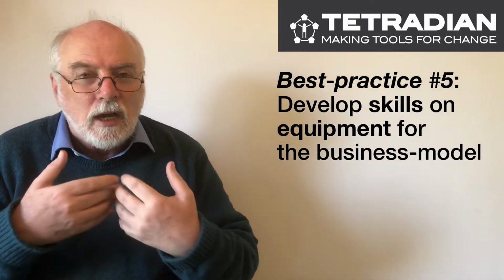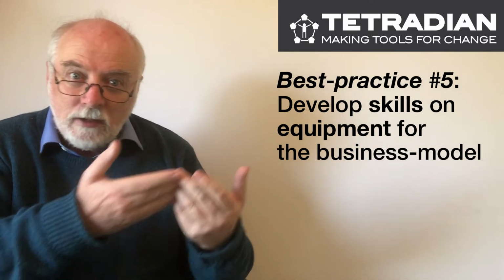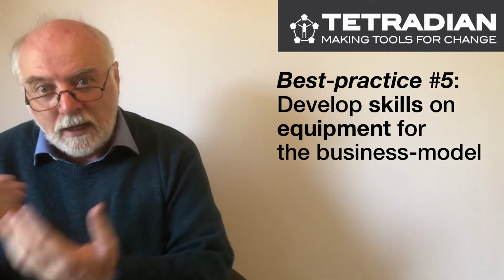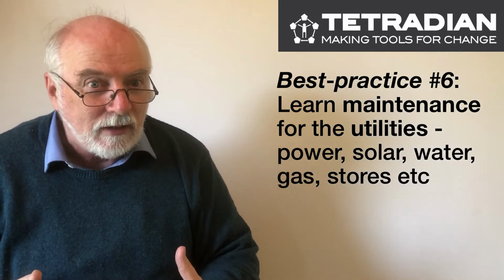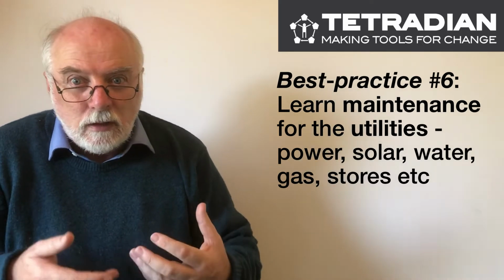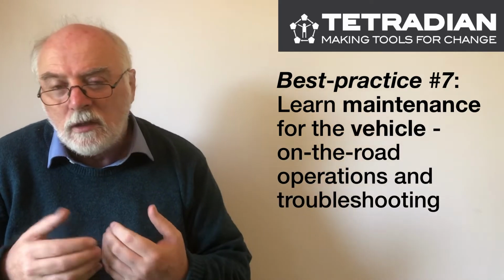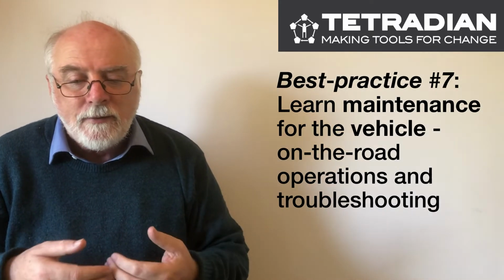And then look at the equipment that I need to make it work. On the one side, the tools that I have, but on the other, things like cameras and so on. And I need to learn how the utilities work, water, light, power, access, all of those kind of things, and also learn how to maintain everything, including the vehicle itself on the road.